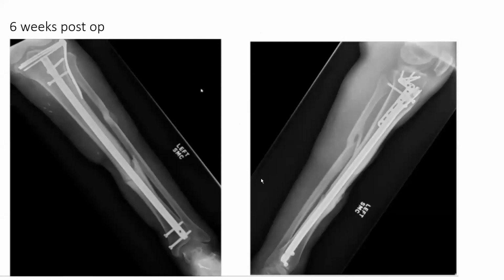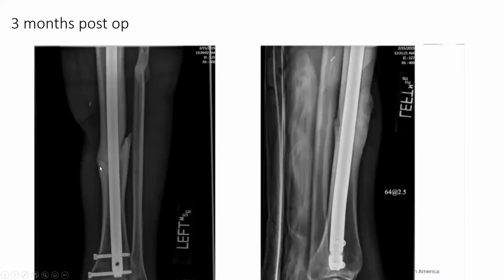This is 6 weeks post-op. You can see some healing starting to ensue. And this is 3 months post-op. And this patient has actually healed at 3 months. While we expected a 6 months period to complete healing, that patient finished his healing process earlier.